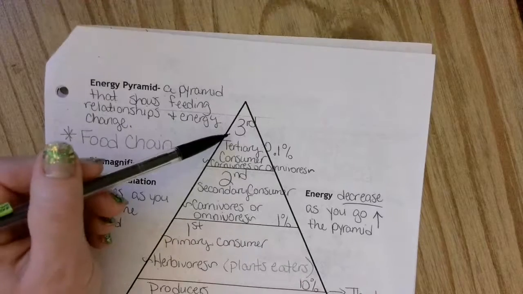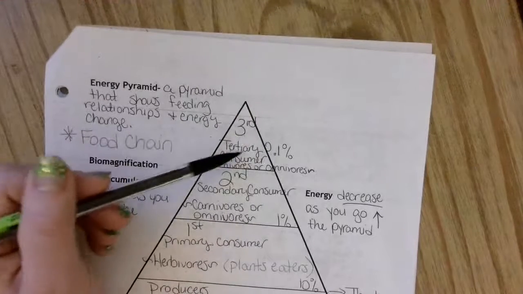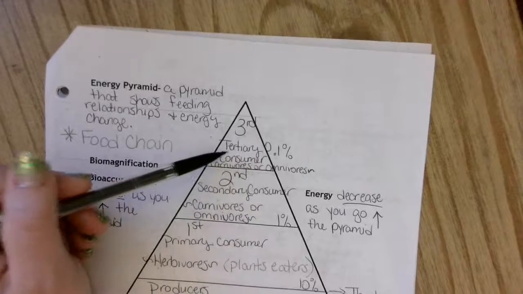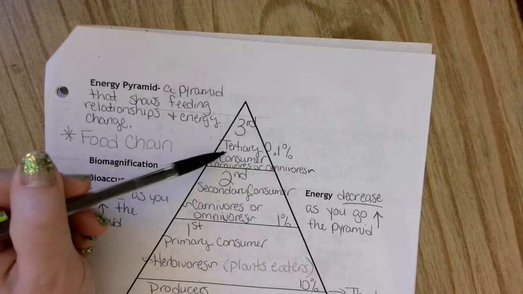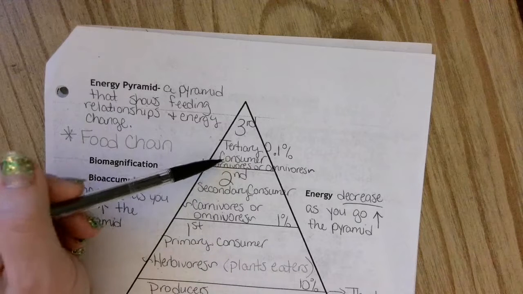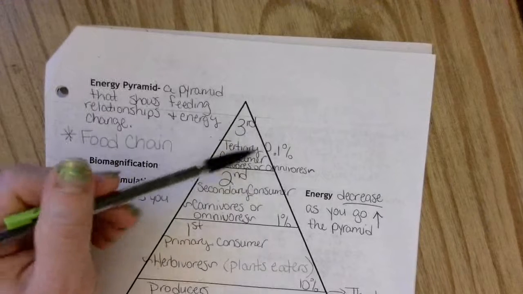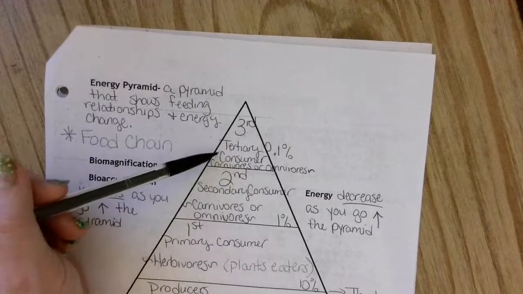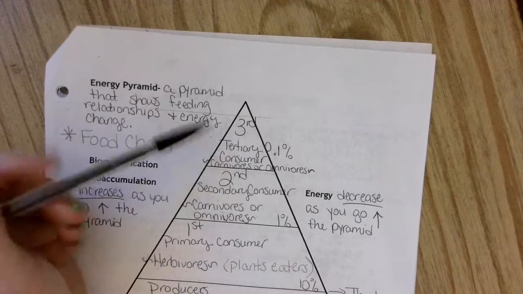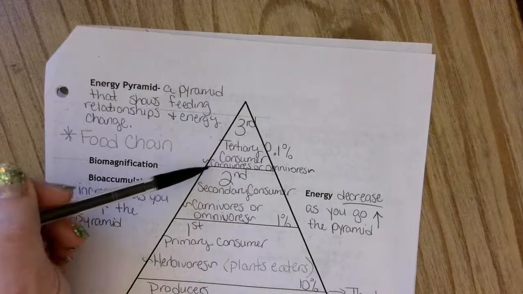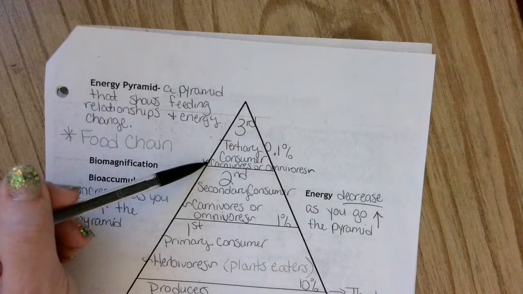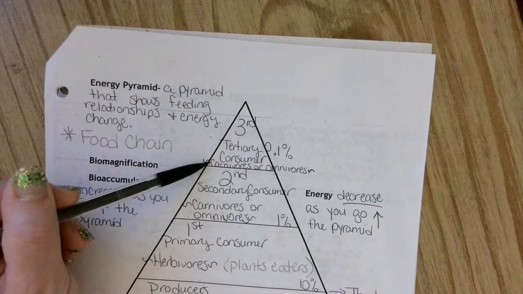Okay, and then last but not least is the third level, which is the tertiary consumer. Tertiary means third. So these are the third or the highest up level of consumers that eat other things. So most of the time, these guys are going to be carnivores or, again, omnivores.